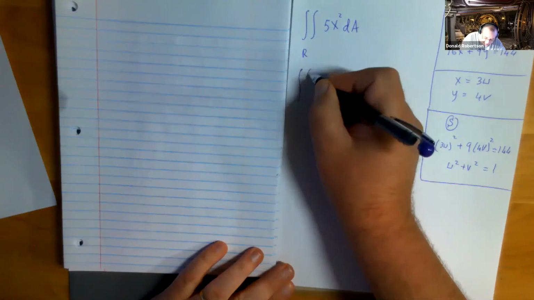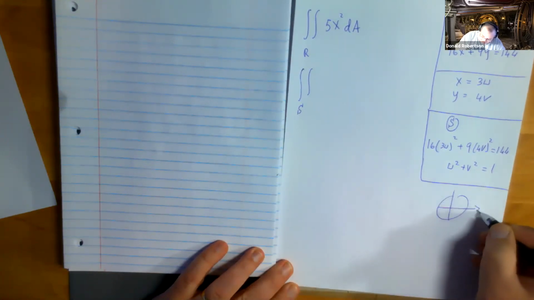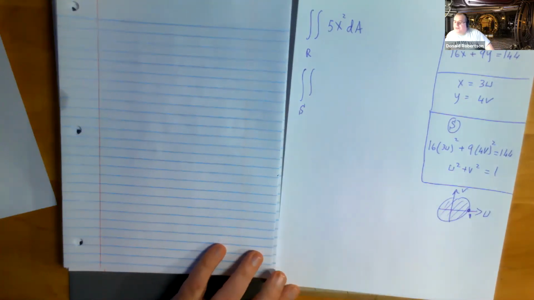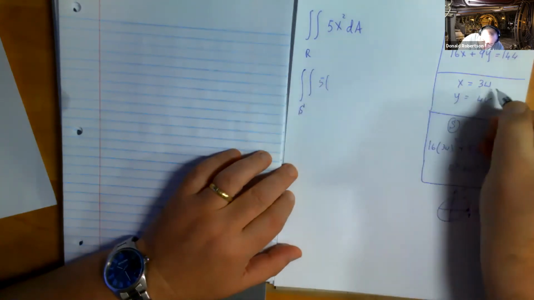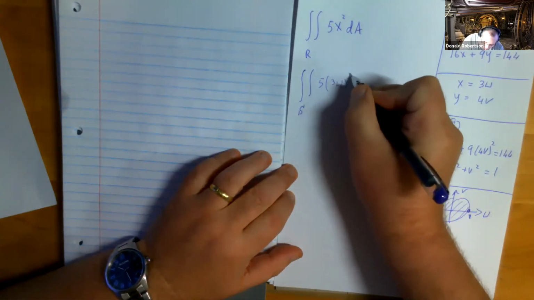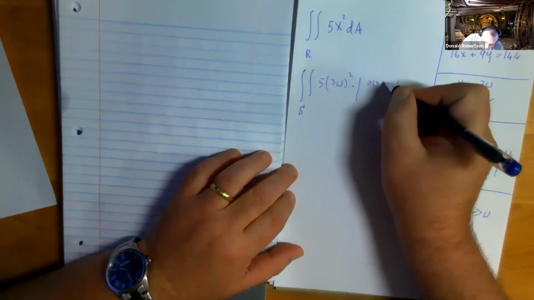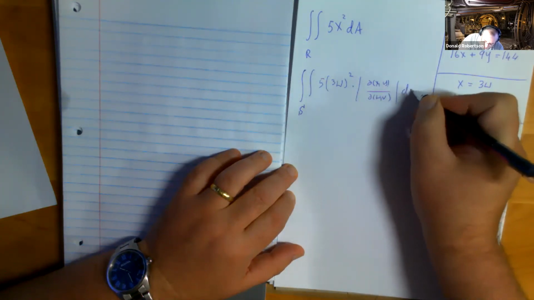We have a double integral over some region S, which is basically a circle in UV space. In fact, more than that, it's a circle of radius 1 in UV space. 5x squared becomes 5 lots of 3u squared. We have a Jacobian to fill in, and then we can do du dv.